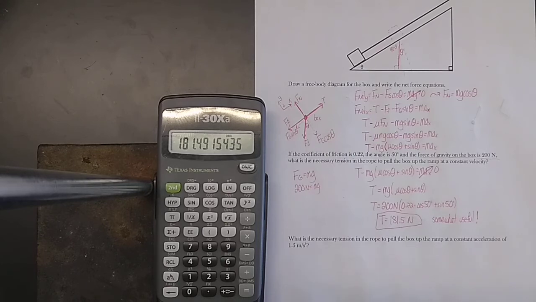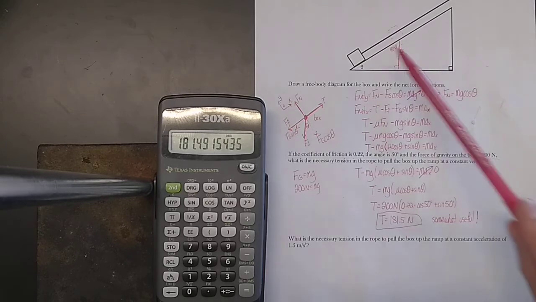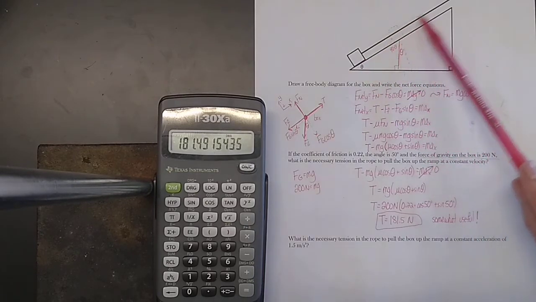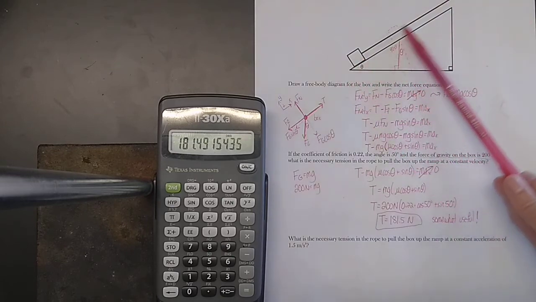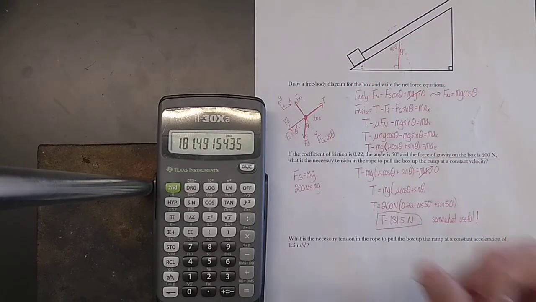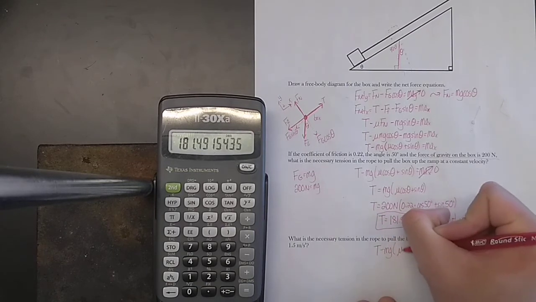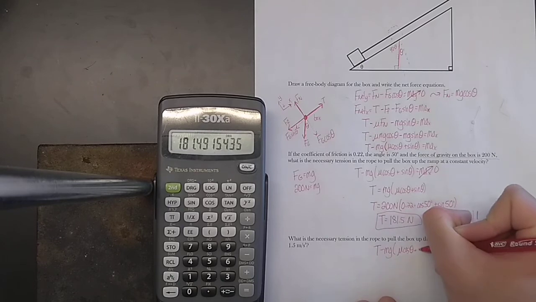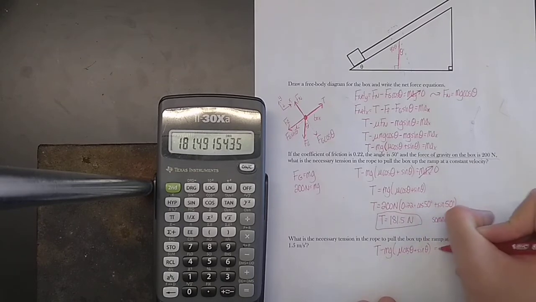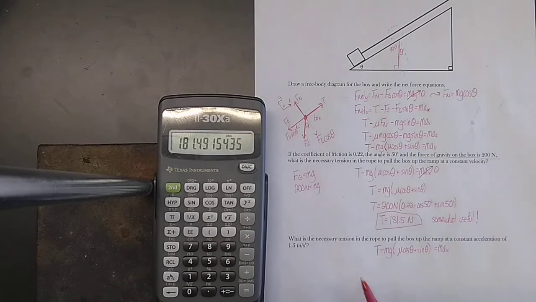What is the necessary tension in the rope to pull the box up the ramp at a constant acceleration of 1.5 meters per second squared? So instead of just pulling up at a constant velocity, how much force would be needed to cause it to accelerate up the ramp? We're going to go back to the same equation, T minus mg, parentheses, mu cosine theta plus sine theta, equals ma. We now have a different tension. If you think about it, we're trying to make it accelerate up the ramp. You could probably predict that the tension's going to be a little bit higher.